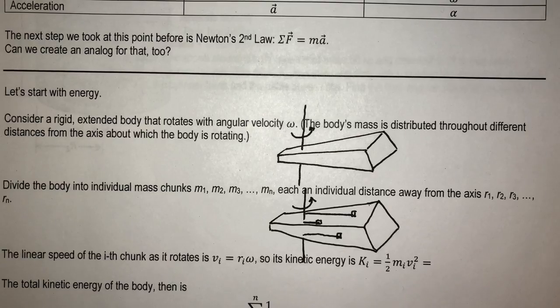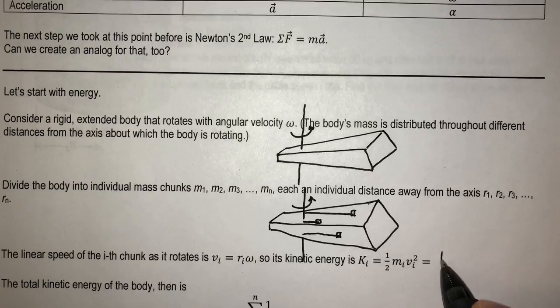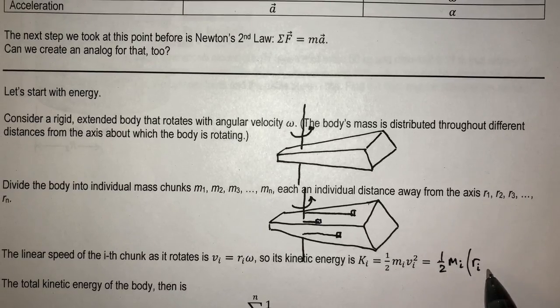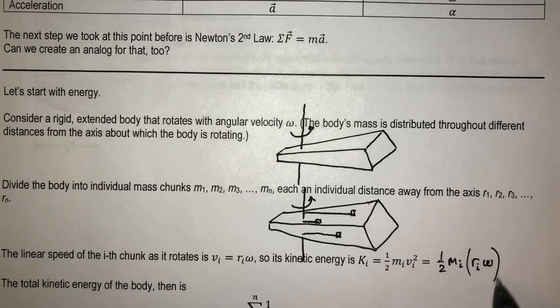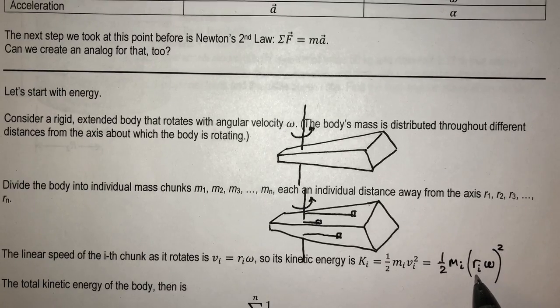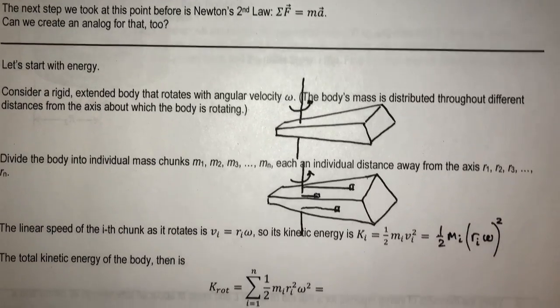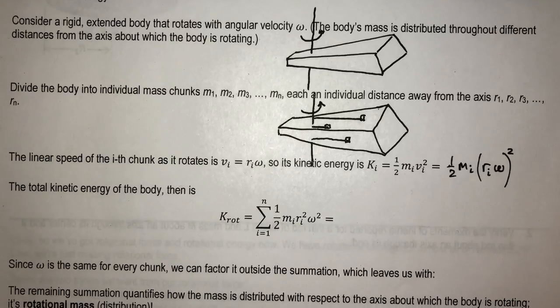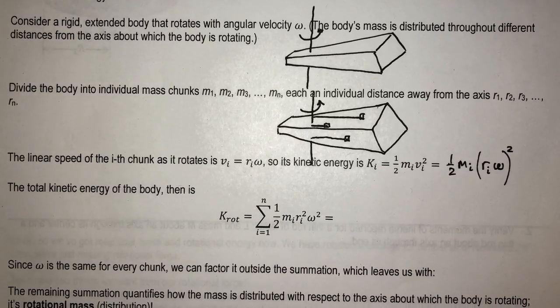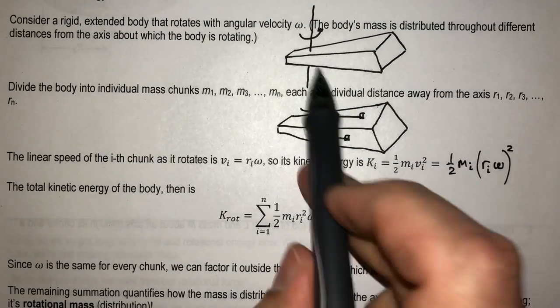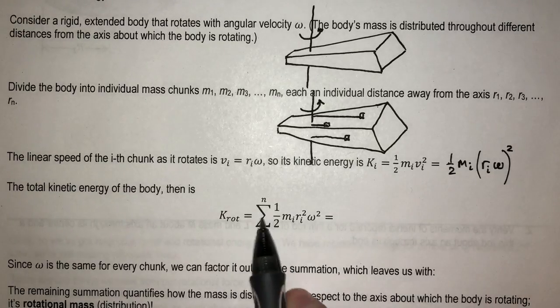It's a scalar. So for v here, we could plug in r omega for the ith little mass chunk.